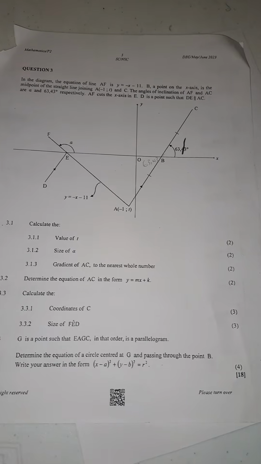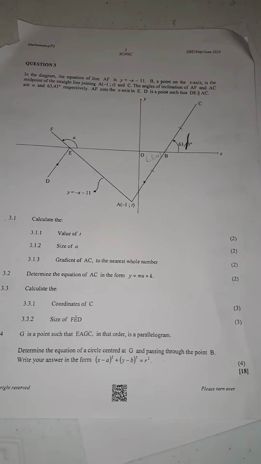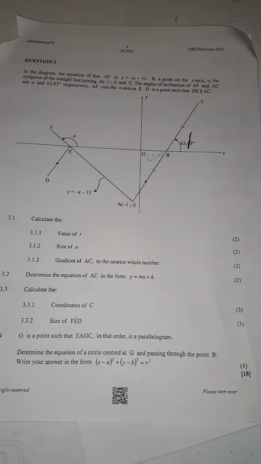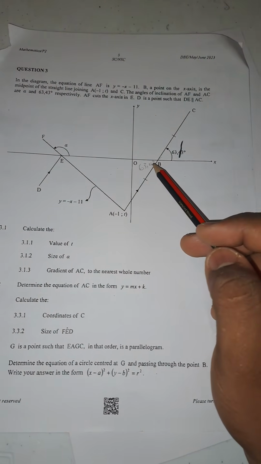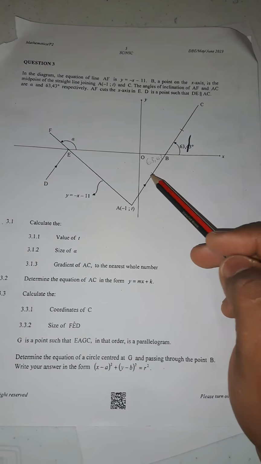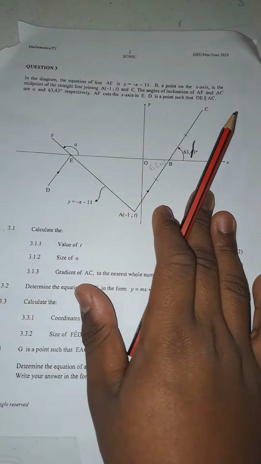Just inbox a comment if you think maybe you got a different answer, so that we can help each other here. Because wait, okay, since I have 63.43 here, let me just leave it as it is. Let me come here.